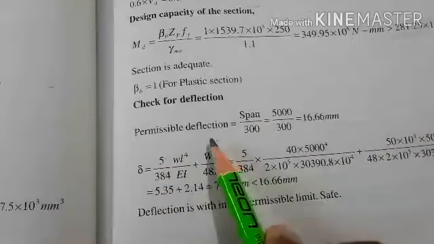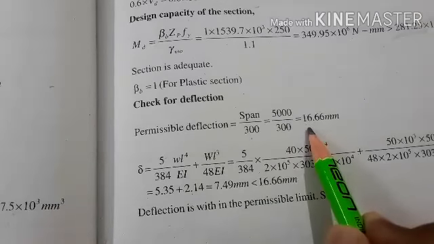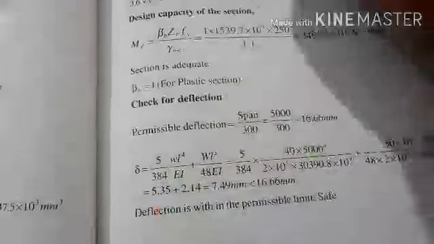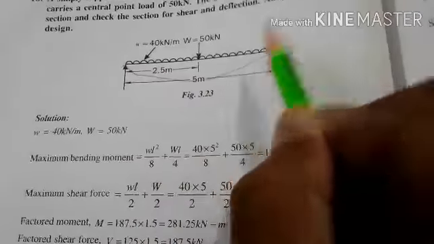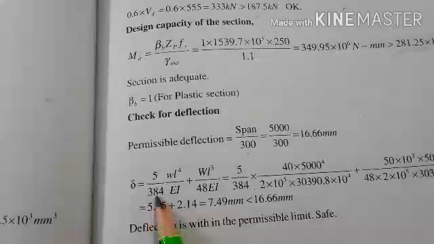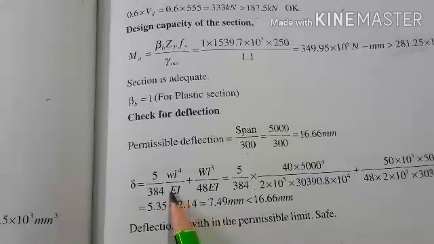Also, we have to do the check for deflection. Check for deflection you have to do for a permissible deflection of span by 300. Then this much is the permissible. Then the actual deflection you need to calculate for both point load as well as for UDL. Calculate the deflection at the center for both point load and UDL. So 5 by 384 into WL raised to 4 by EI is for the UDL.